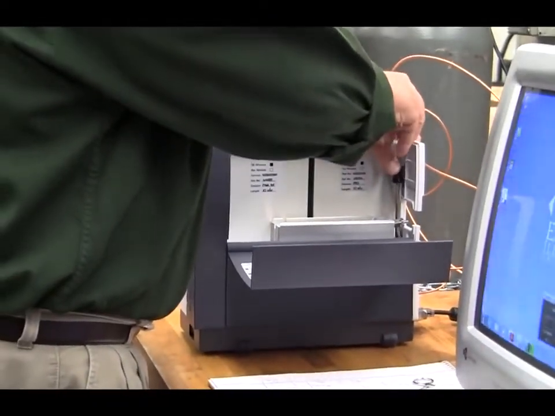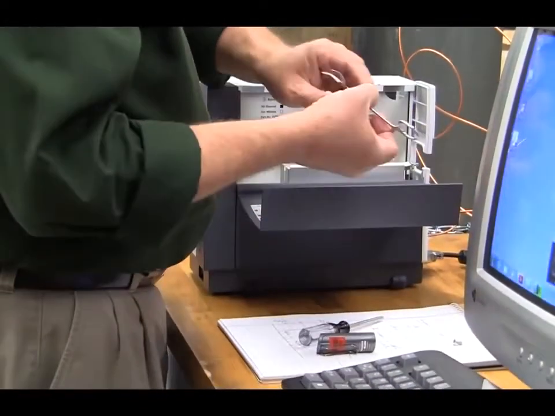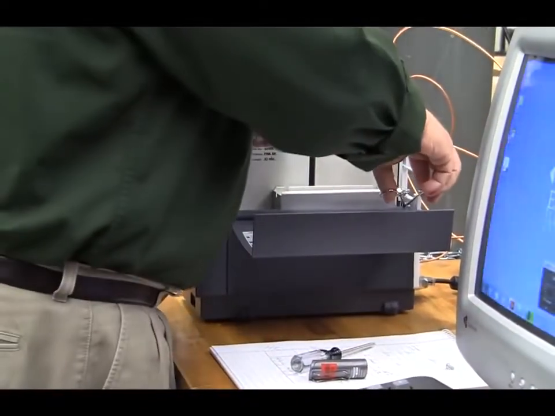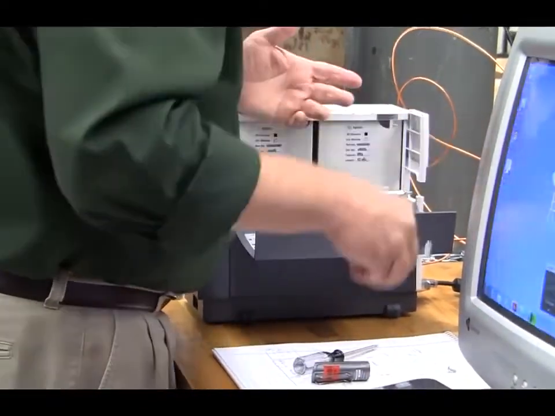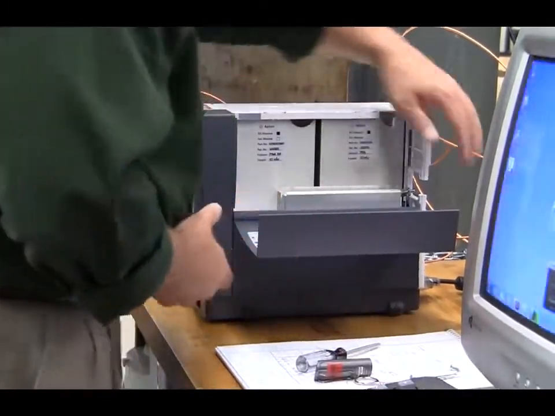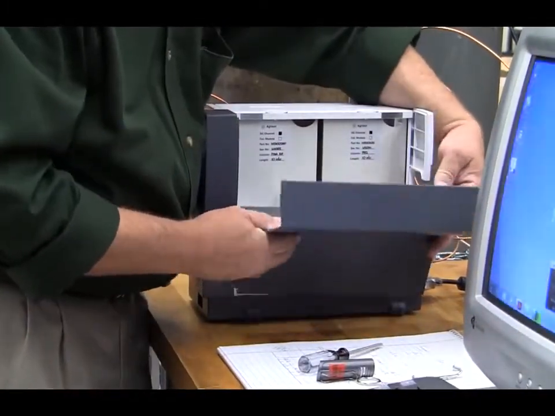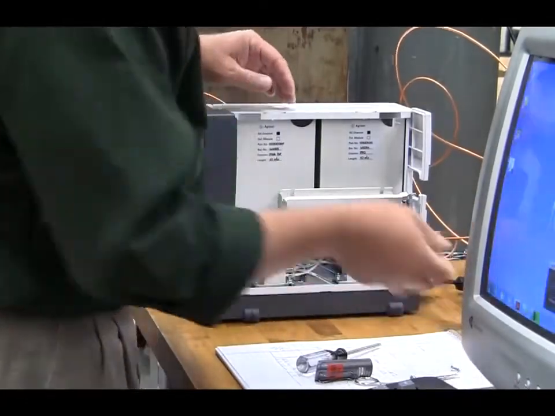No, that's fine. We're getting old and fat. So a little more forceps than I used to.